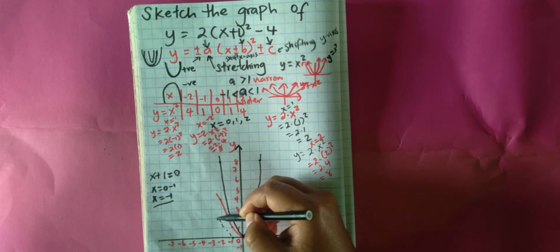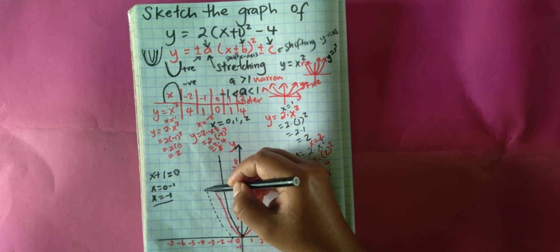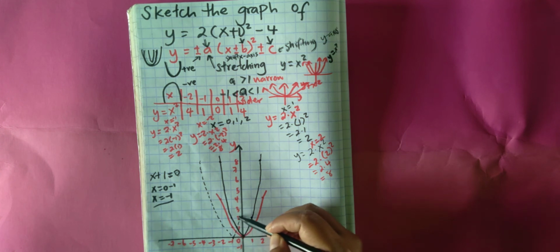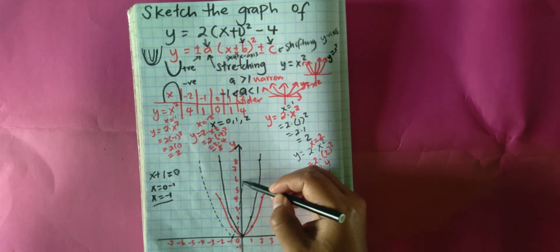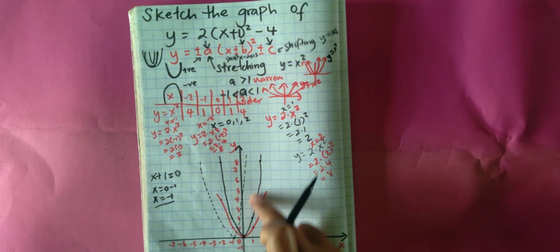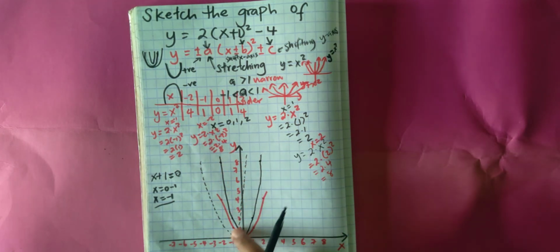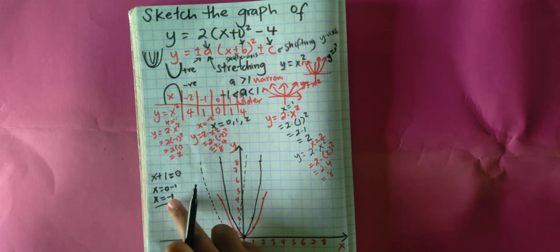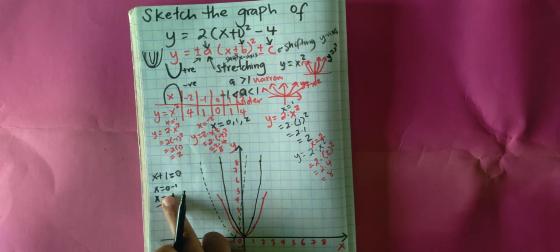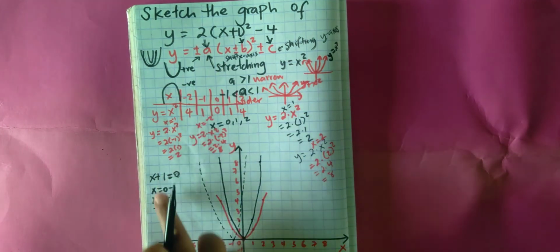So your graph will be something like that. Remember, it will not be accurate because you are just sketching it. So it will be narrower than the y equals x squared graph. So from this graph, the one in black, you shift along the x-axis. How many units? 1 unit to the left because our x is negative 1. That is the shifting on the x-axis.